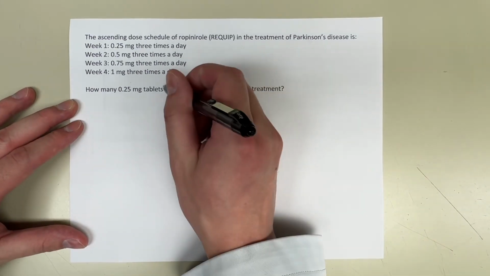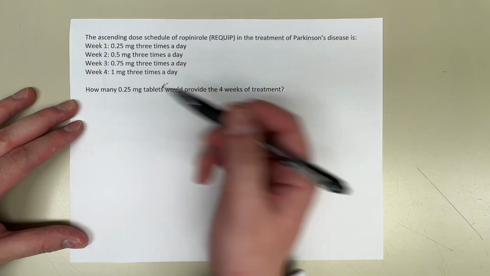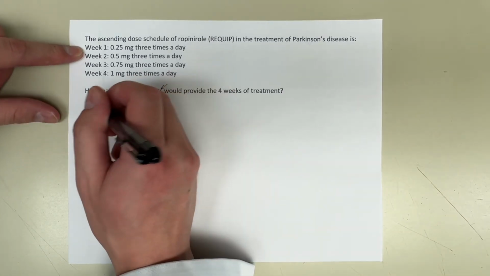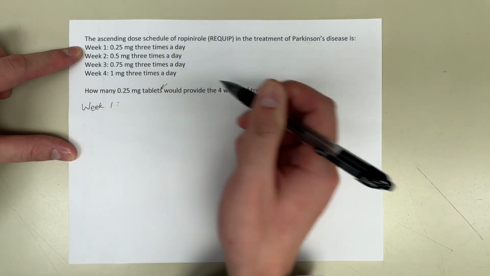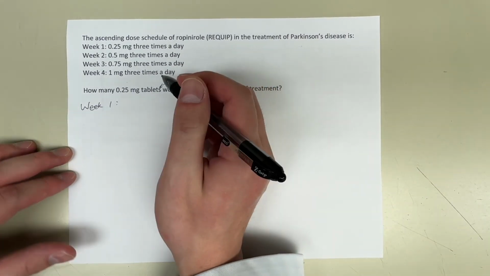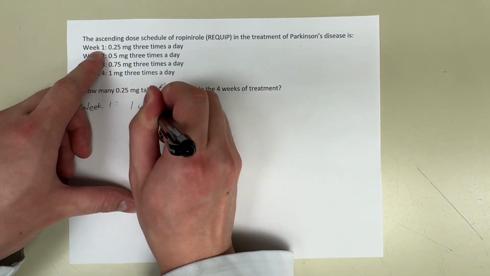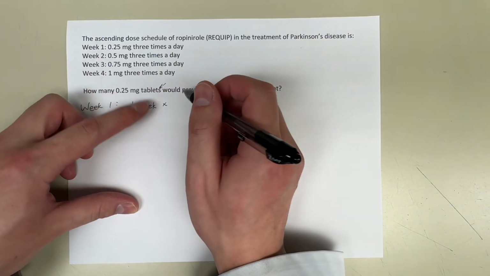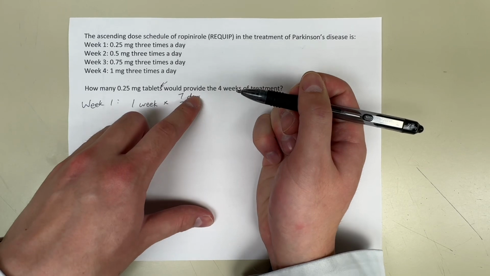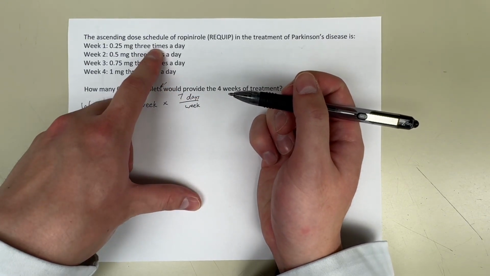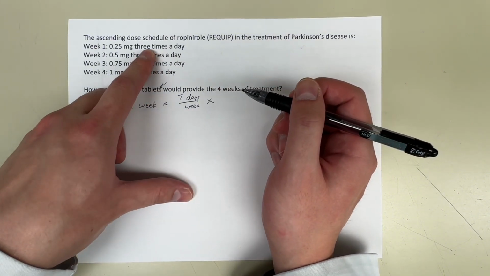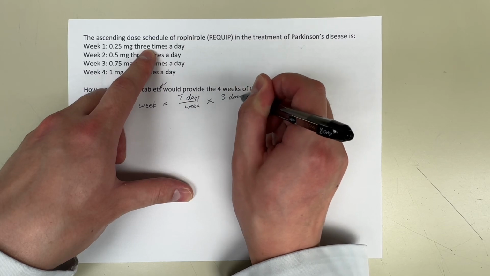So basically they want to know how many tablets of this strength we need to fill the prescription. So now you just go week by week. So week 1. I like to use a one-liner, not a conversion factor. So in 1 week, there are 7 days in a week. I'm converting to days because they give our frequency in days. Next, I'm going to use 3 times a day, so there are 3 doses per day.